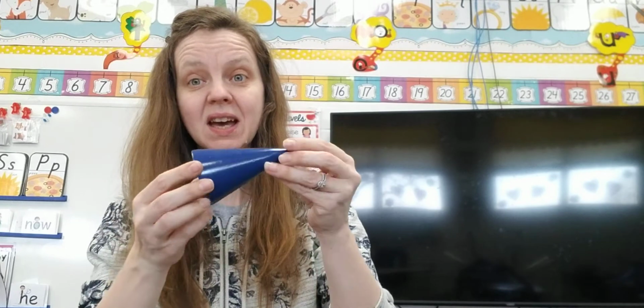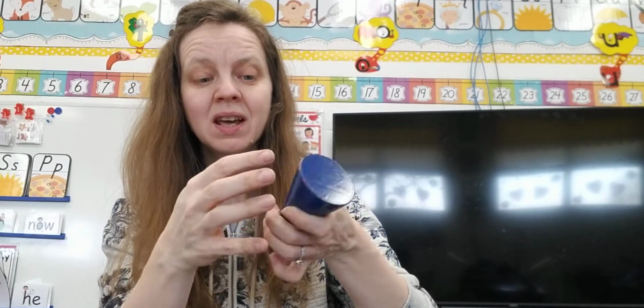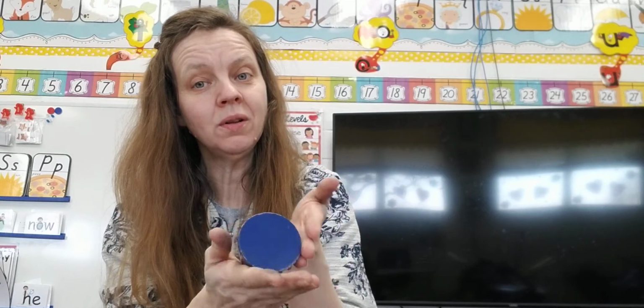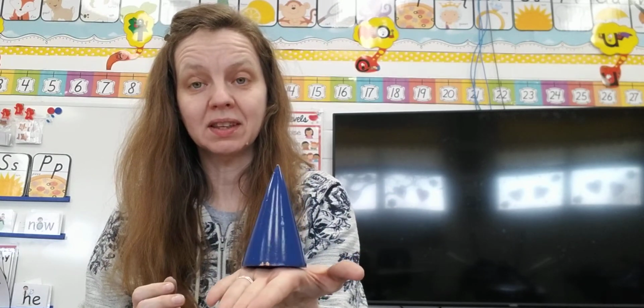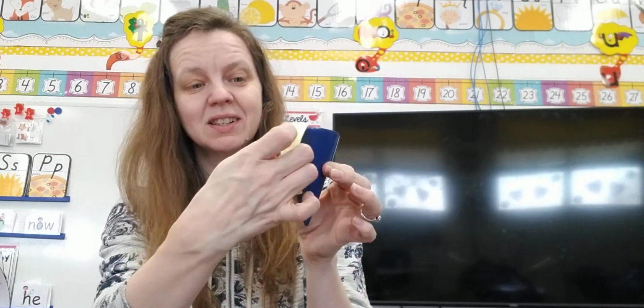This shape, we talked about it being this direction because it has a flat bottom that's round. And then it has 1 point right here. And it could roll if you laid it down, and it could sit up if you put it this way. Or when we hold it like this, it looks like an ice cream cone. So this one is called a cone. That's a cone shape.